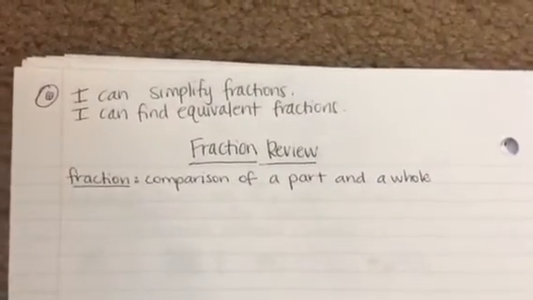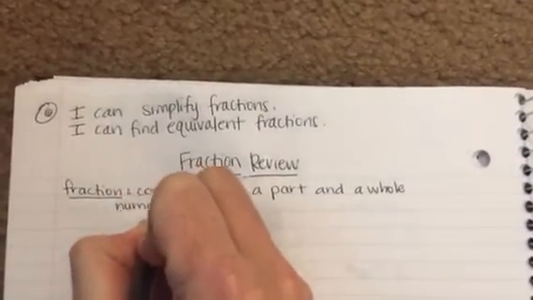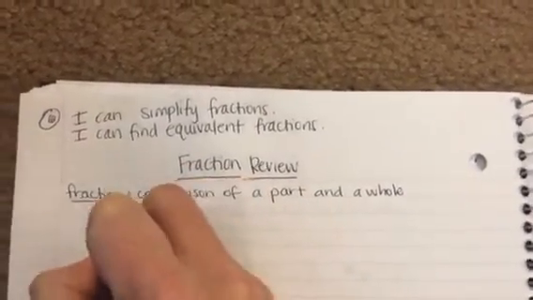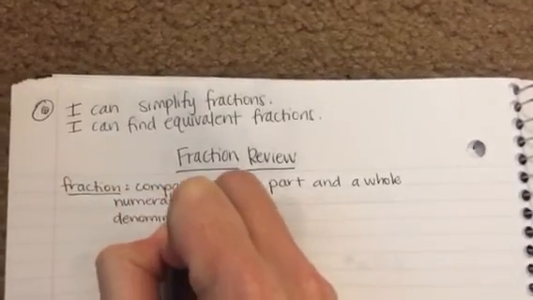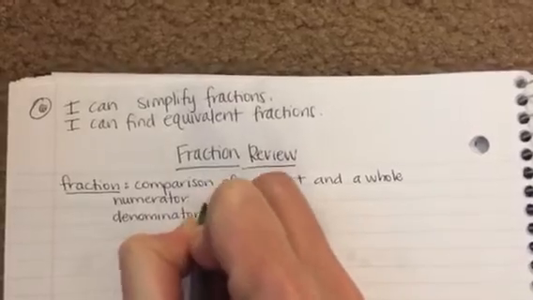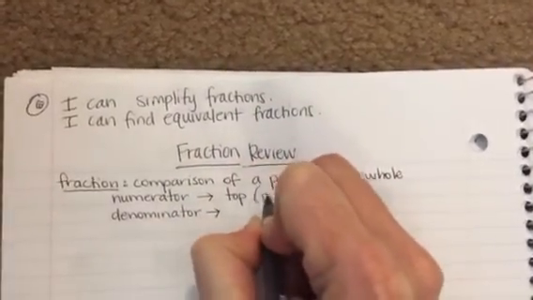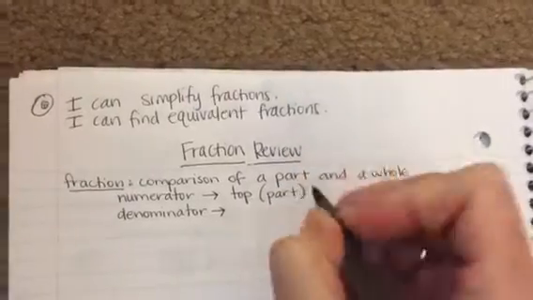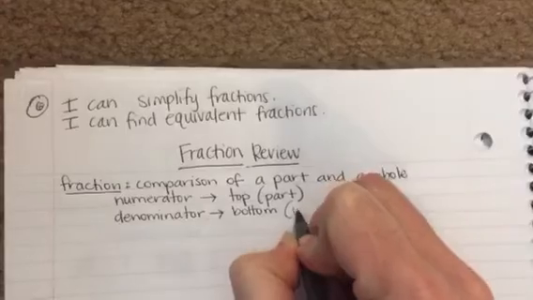Now it's important to know what is what. So there are two parts to a fraction. There's something called the numerator and there's something called the denominator. The numerator is the top of the fraction, and this represents the part. The denominator is the bottom of the fraction, and this represents the whole.